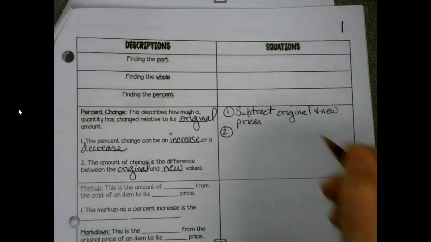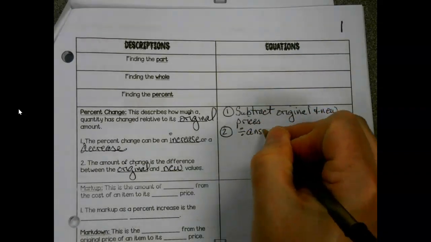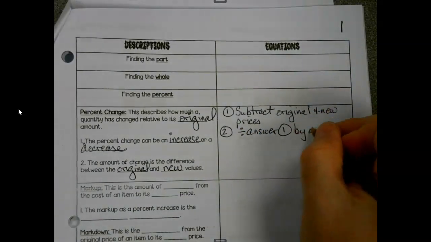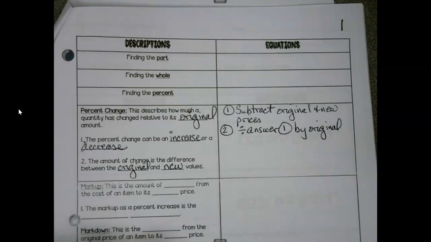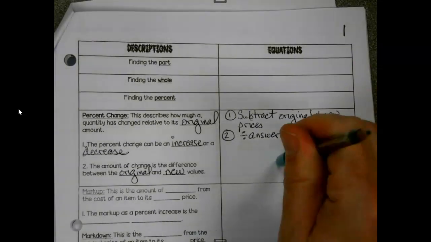And then once we have that answer, we're going to divide the answer in the first part by the original price. And like I said, we're going to do a numeric example here so you can see in a minute, so we can make sure that we're following things okay. So let me get creative here on the fly. Actually, let me peek one thing ahead. Perfect. That's even better.